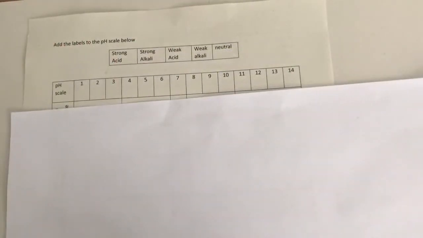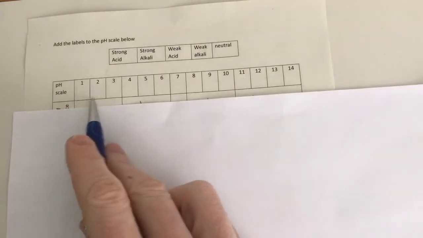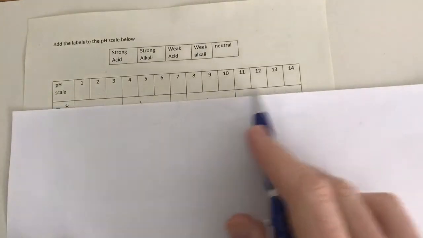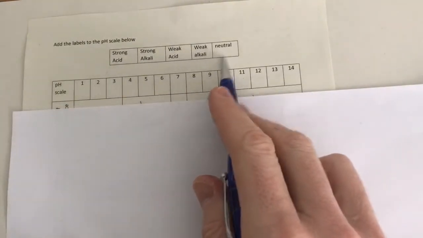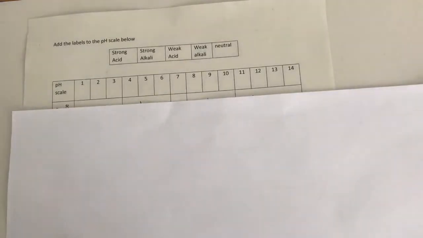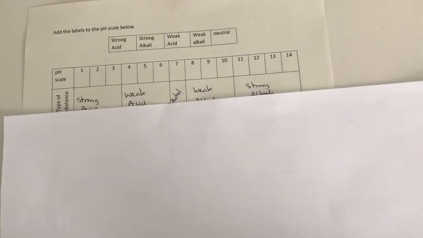Okay, this is part 2 and the next page of your work booklet. So we're starting here again with our pH scale. Notice that all the numbers are in, and the first task is to add these labels underneath the appropriate numbers. Okay, so I've actually started to do this.